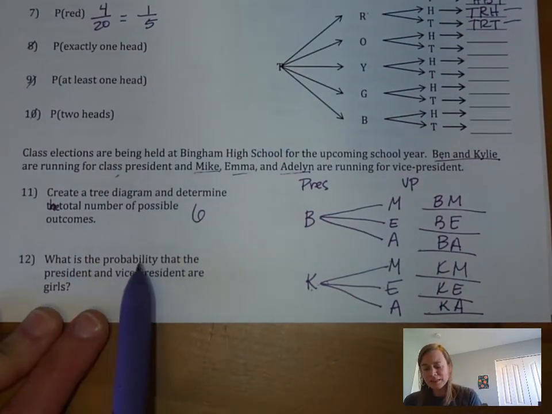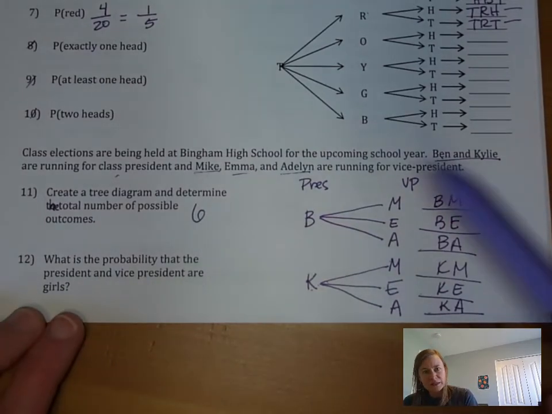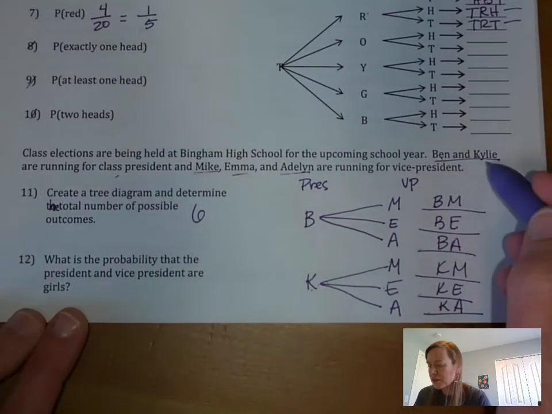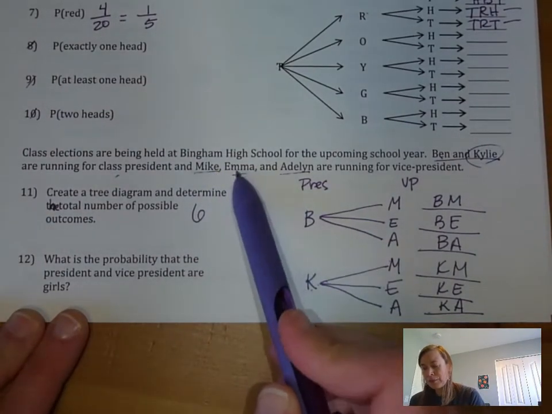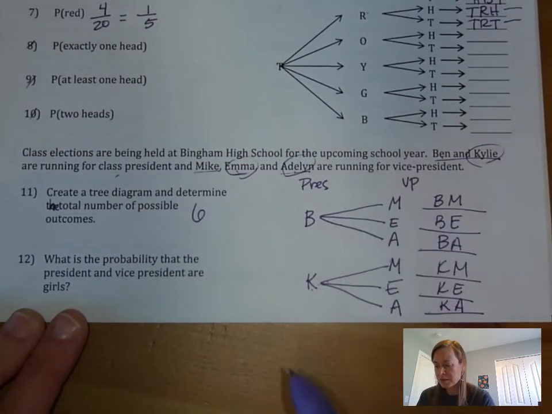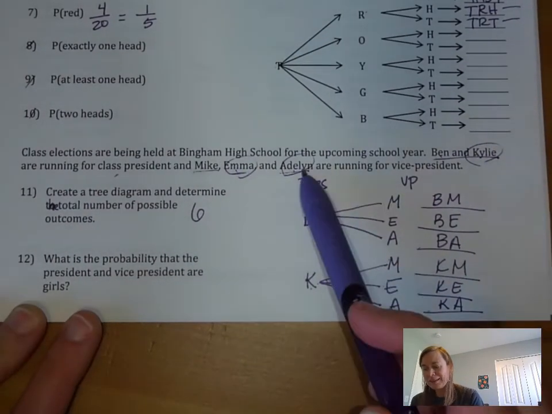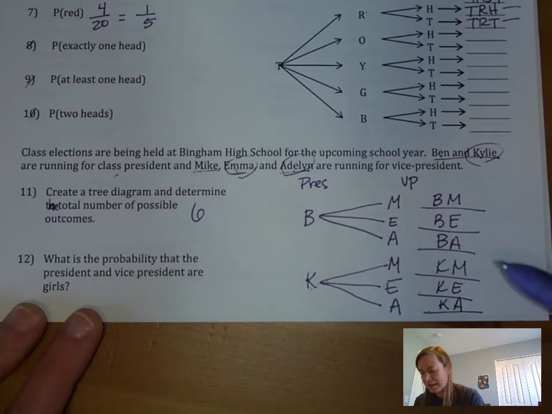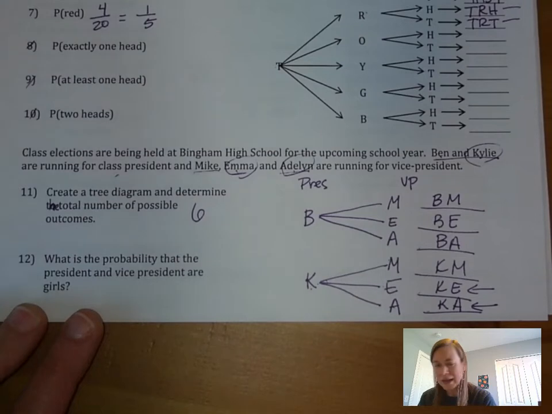Now number 12, what is the probability that the president and vice president are girls? Well, let's see. Ben, Kylie. Kylie's a girl, right? Ben is not. Mike's a boy, but Emma and Adeline are both girls. So we need to figure out the probability of having Kylie and Emma or Kylie and Adeline. And where do we find that? Kylie and Emma right here, and Kylie and Adeline right there.